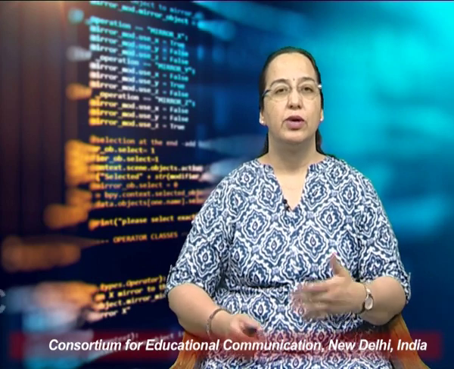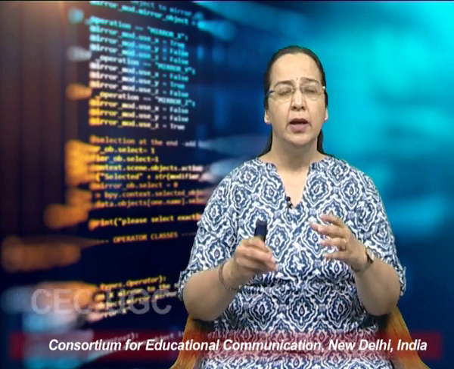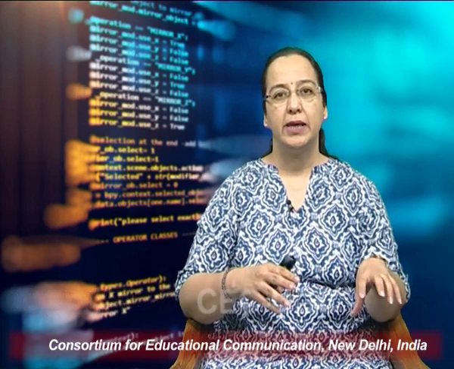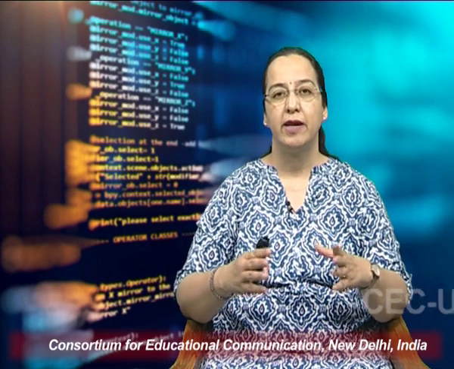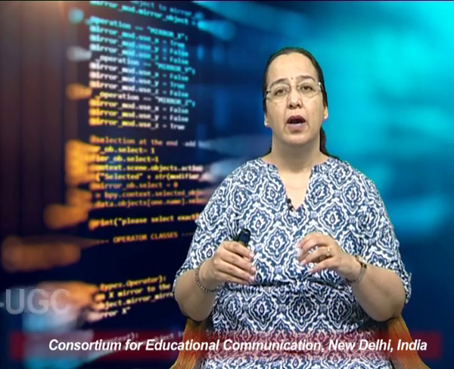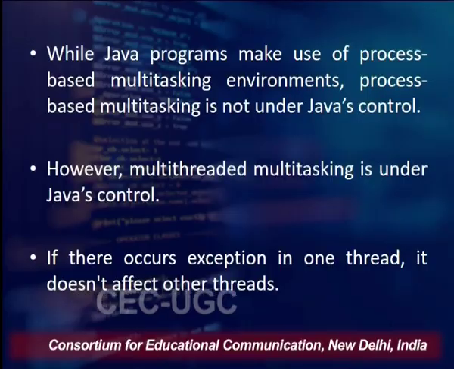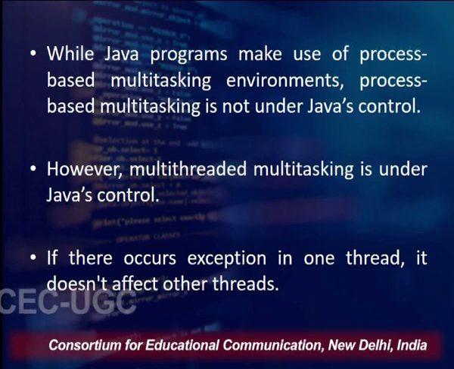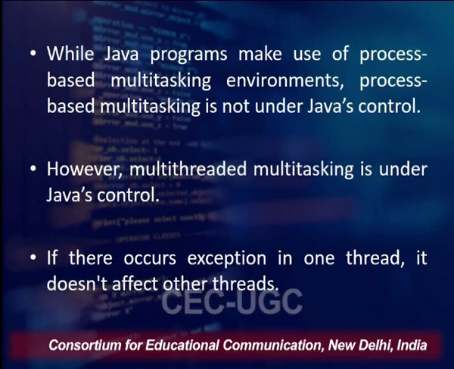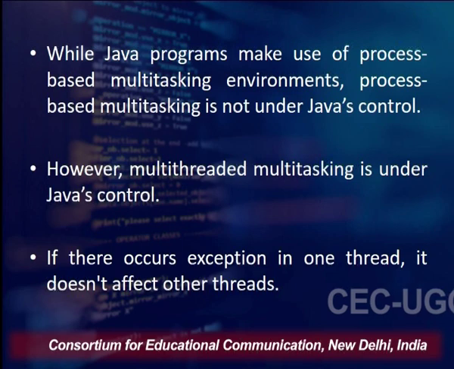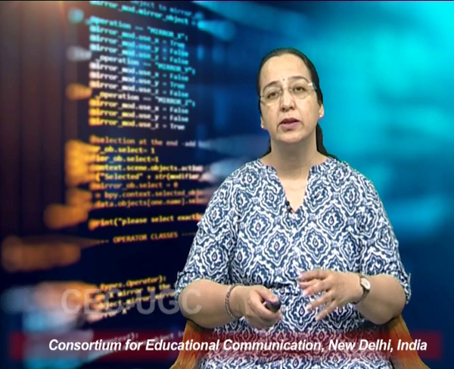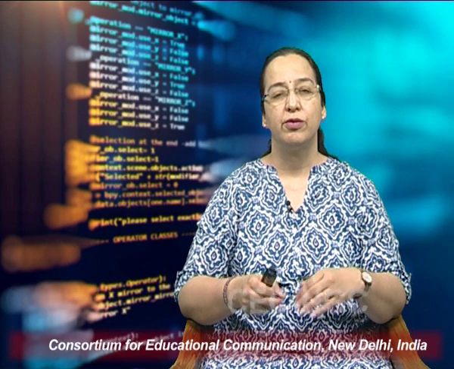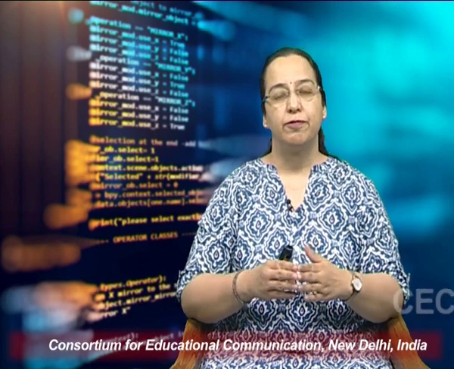it was a costly process. Now, another difference between these two multitasking environments, process based and thread based: Java based programs make use of thread based multitasking environments, while process based multitasking is not under Java's control. So who is controlling thread based multitasking and who is controlling process based multitasking is also one of the key points of difference here.